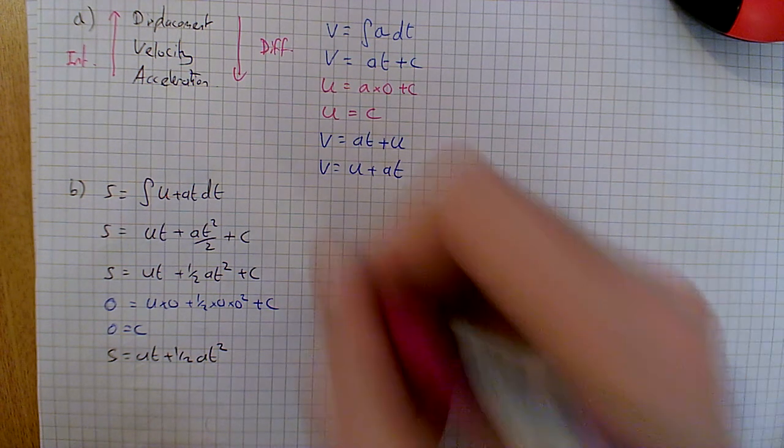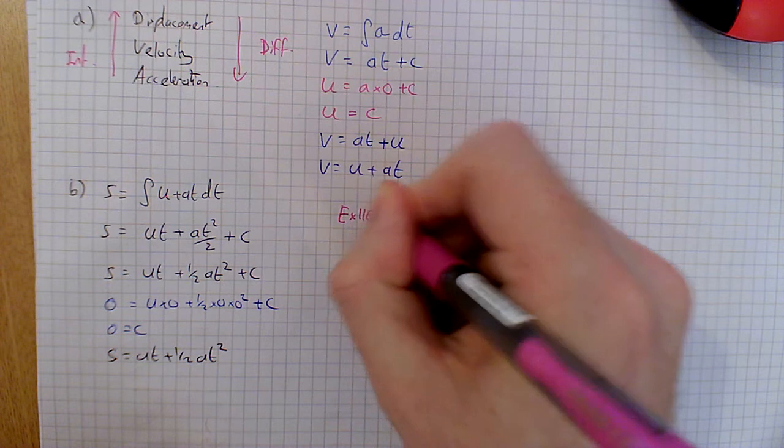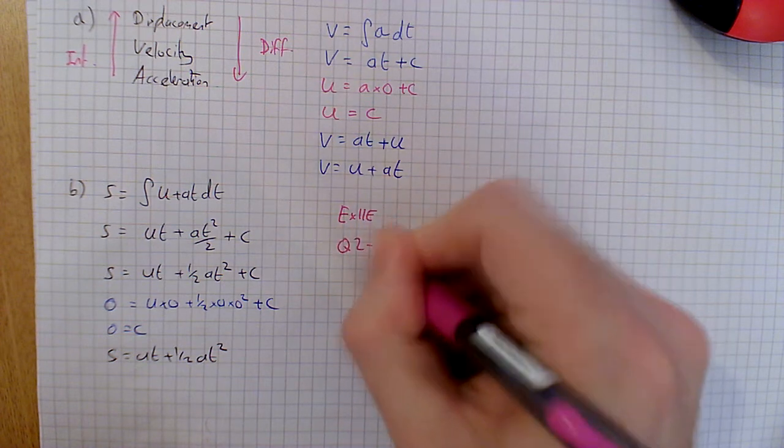So have a little go. It's going to be exercise 11E, questions 2 to 6.